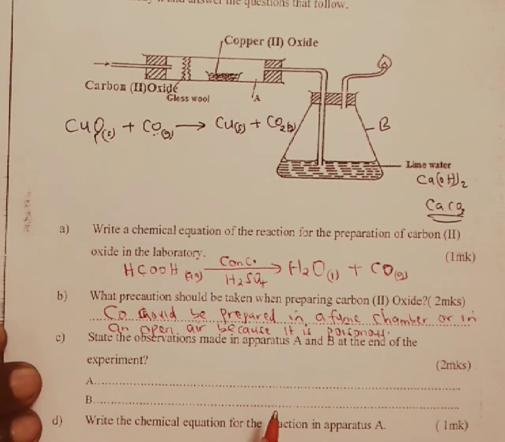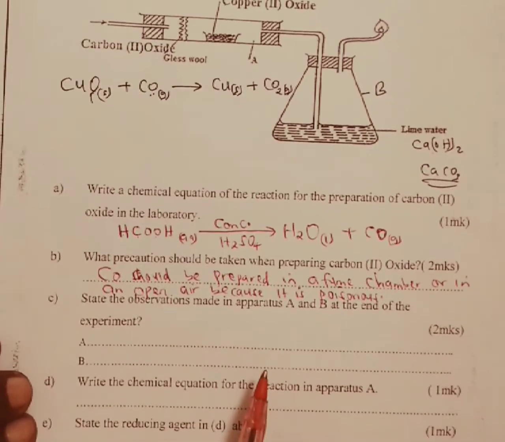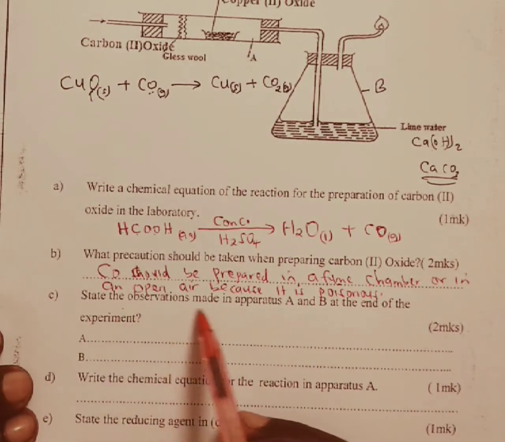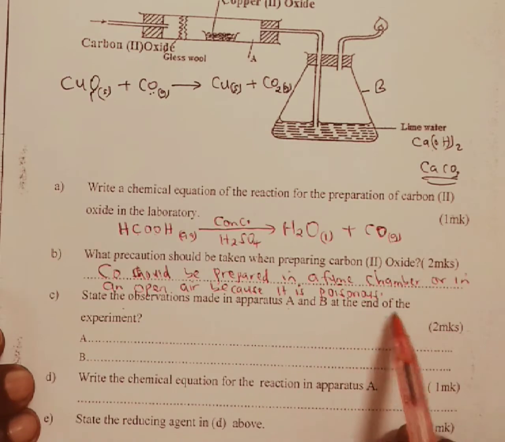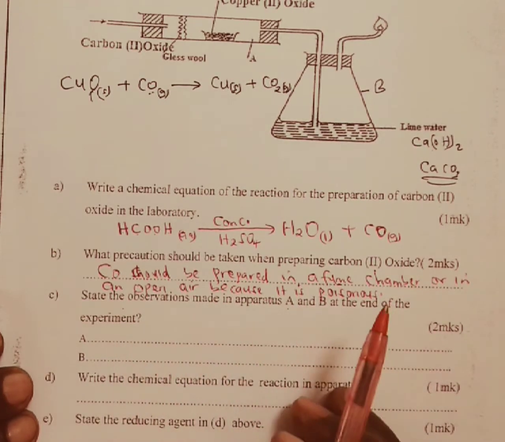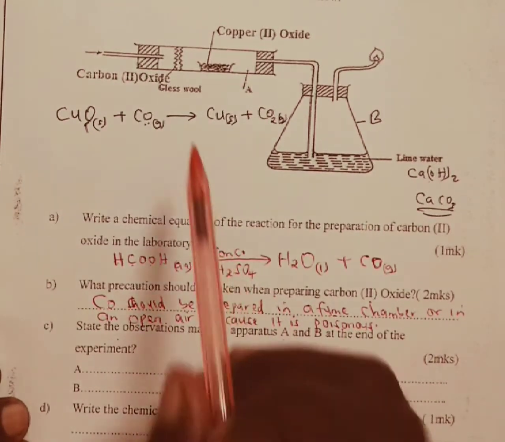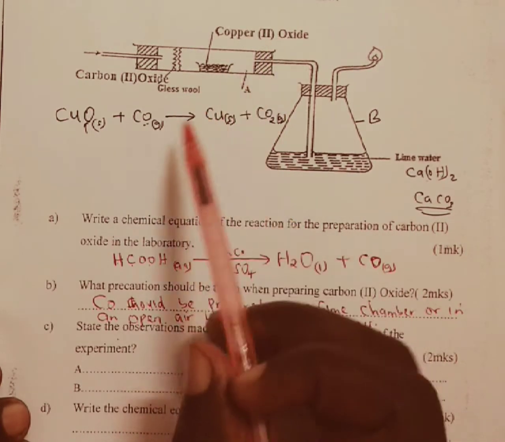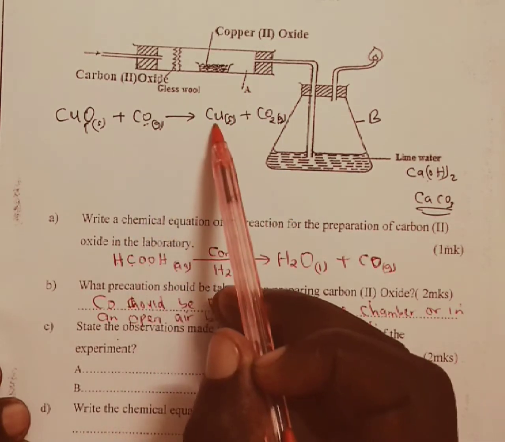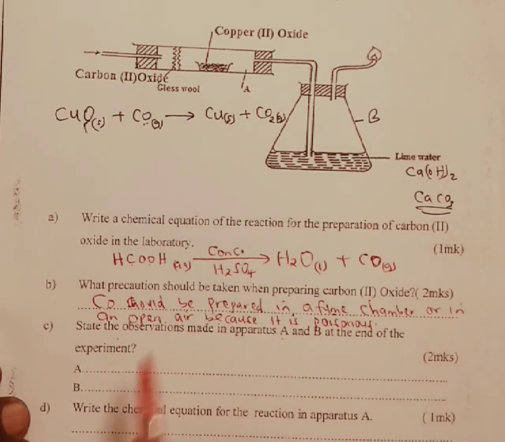Part C: study the observations made in apparatus A and B at the end of the experiment. In apparatus A is where the black solid of copper 2 oxide is reduced by carbon 2 oxide into a brown copper metal.